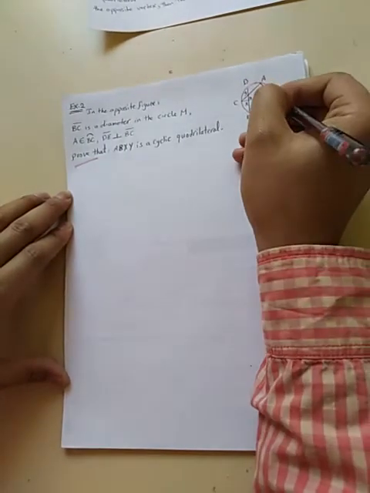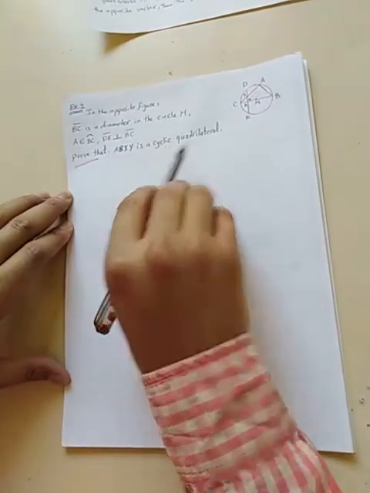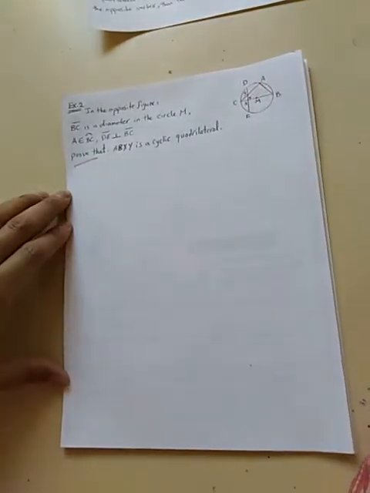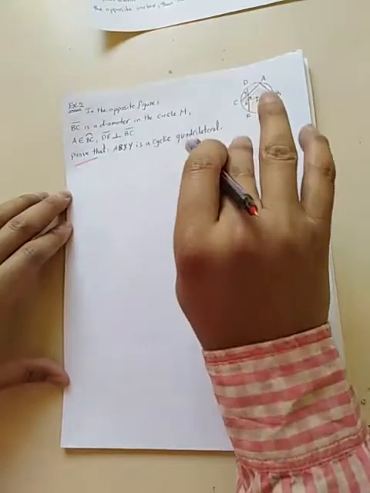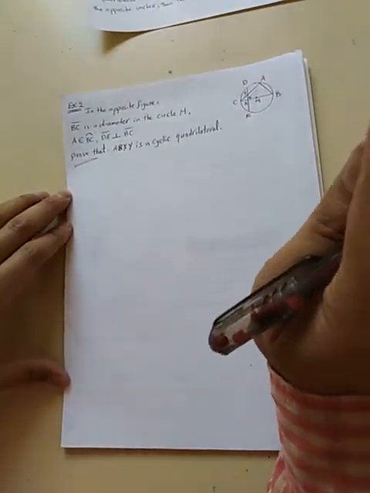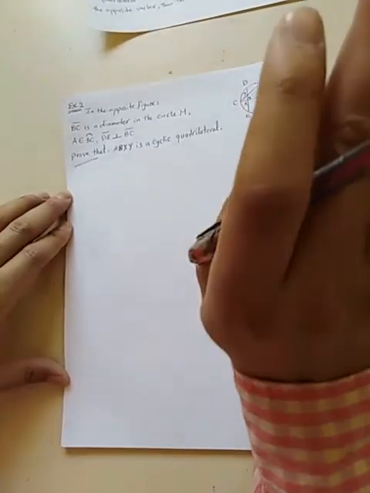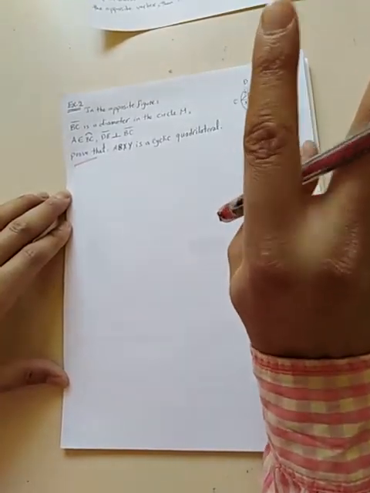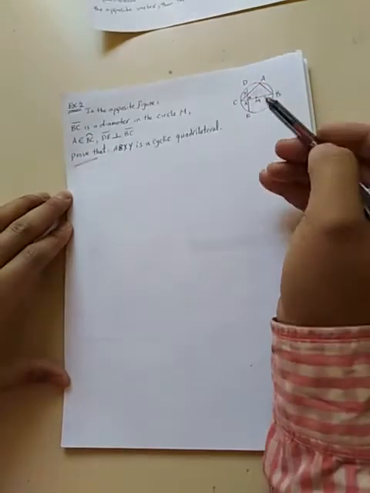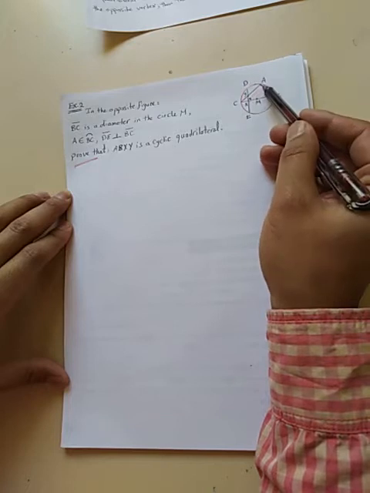Perpendicular means the angle between them at X equals 90 degrees, a right angle. We want to prove that ABXY, and this is a point Y, is a cyclic quadrilateral.